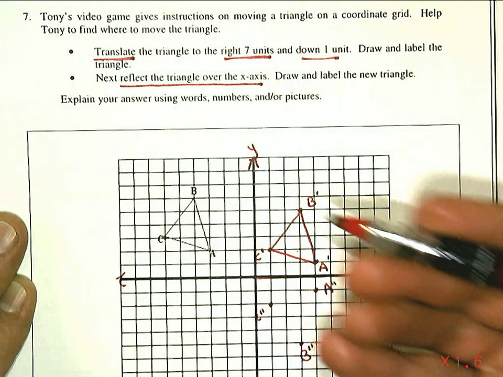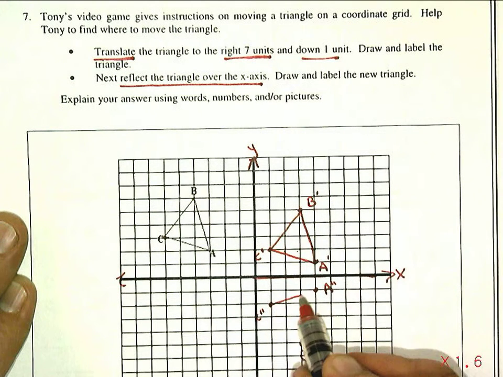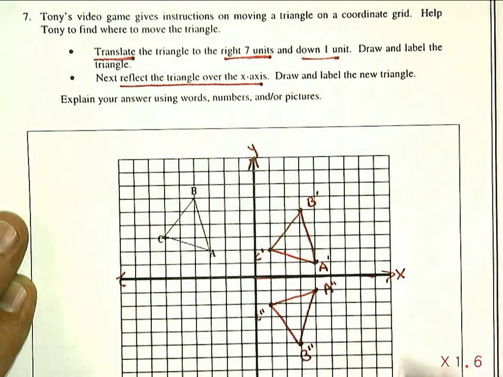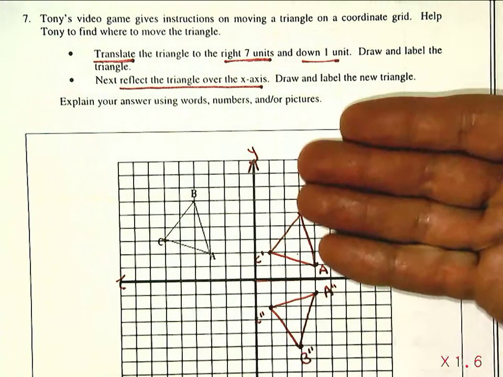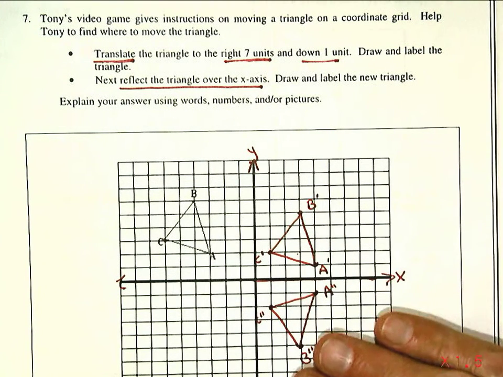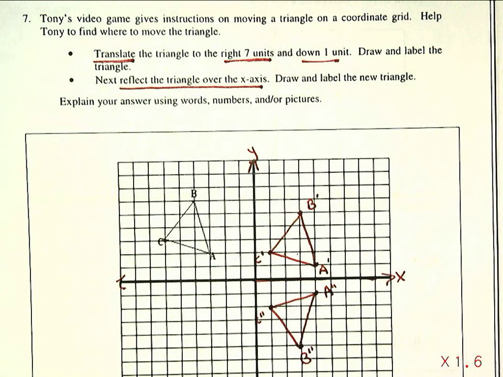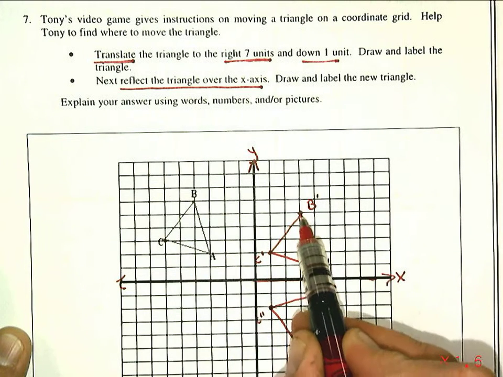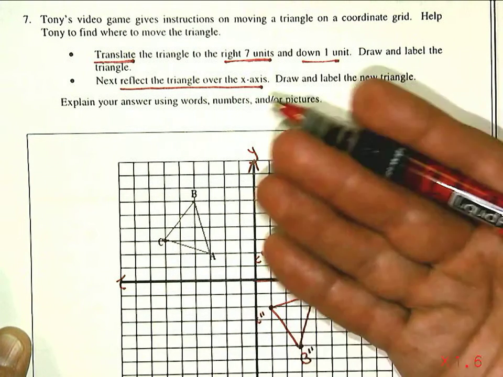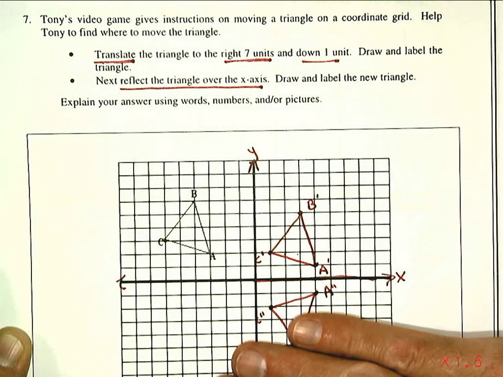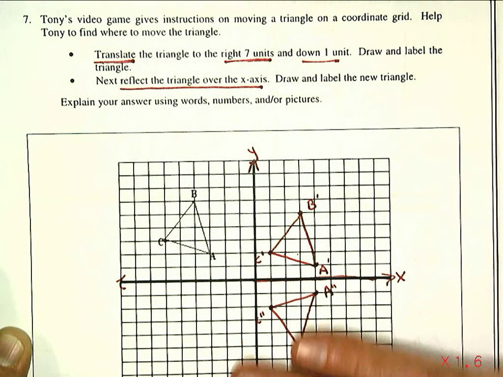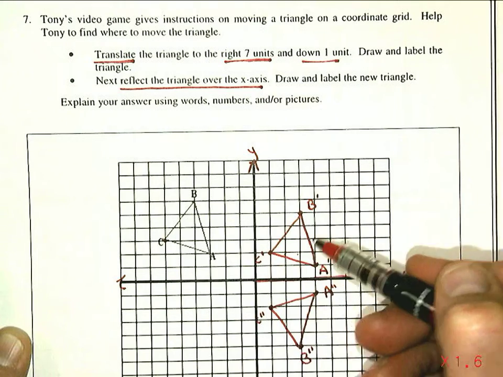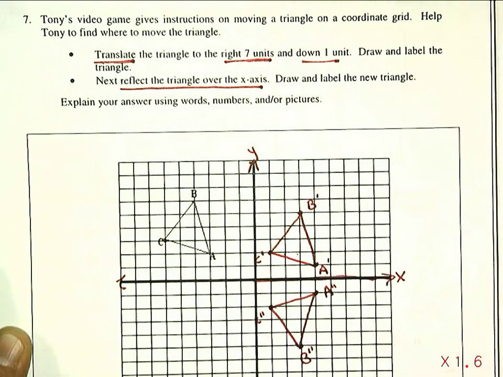Now you can see how it's reflected down like a mirror image, like if you were to take something and put it up against the mirror, and that literally is a reflection of the original. We took it here and we flipped it over into this space, and that reflection is how we made that shape. Moved it right 7, down 1, and then reflected it across the x-axis from that position into its new position below the x-axis as a reflection of the original. So we really have a translated and then reflected version of the original shape ABC.